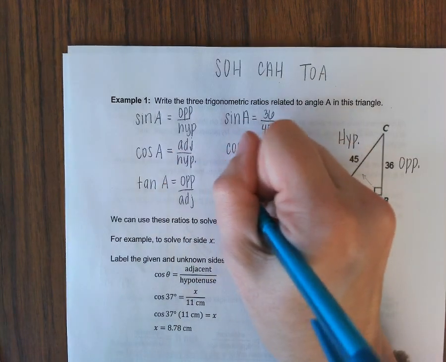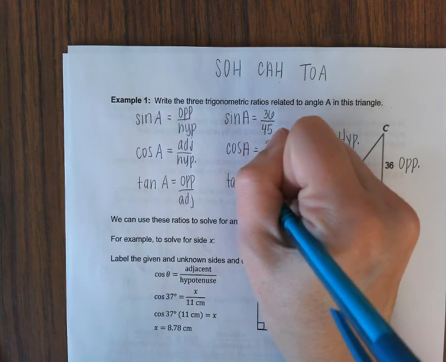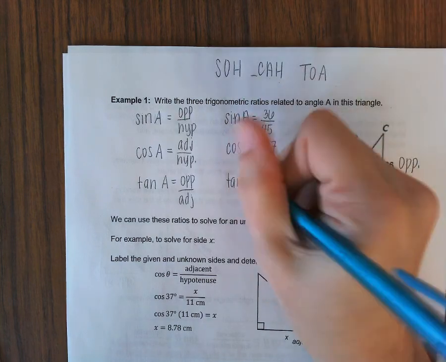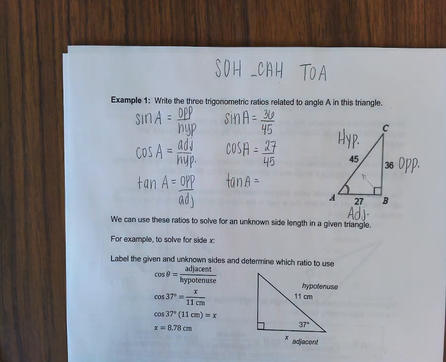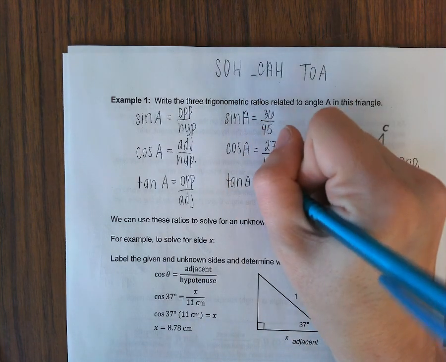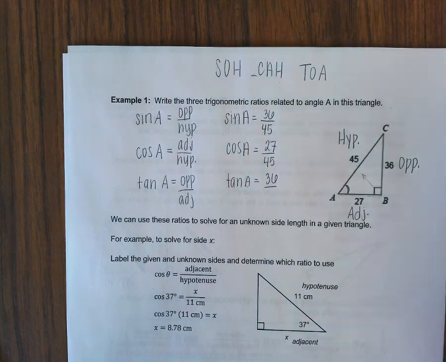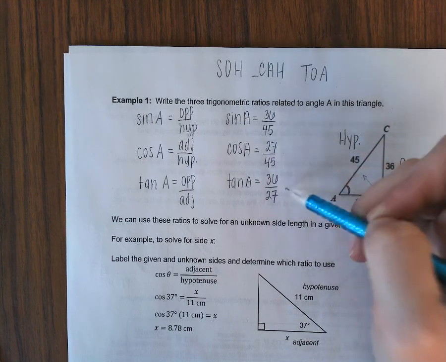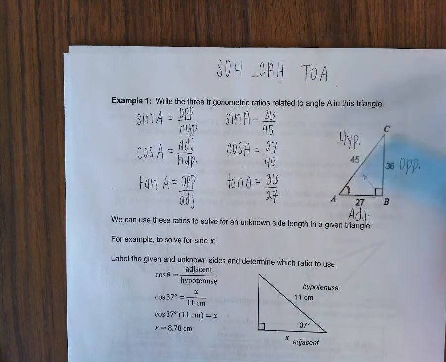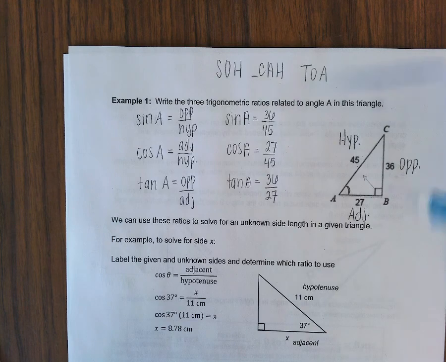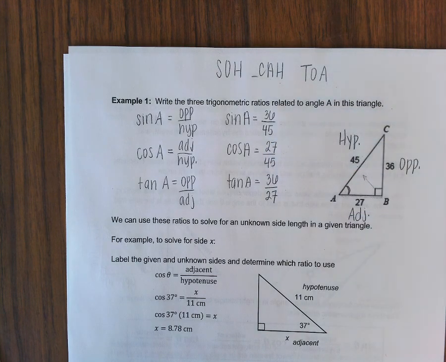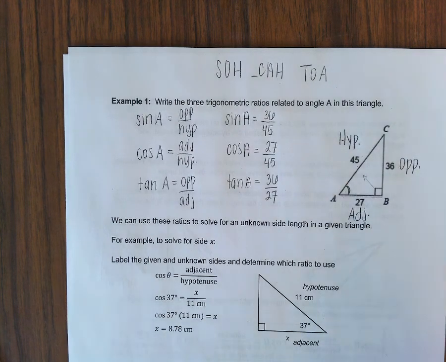So in this case, we're working with tan of A instead of theta, which is just another variable. The opposite is 36, and the adjacent is 27. So those would be my 3 trig ratios for this triangle. Now in this lesson, I'm going to show you how you can start using these ratios to solve when you don't know one of the sides of the triangle.